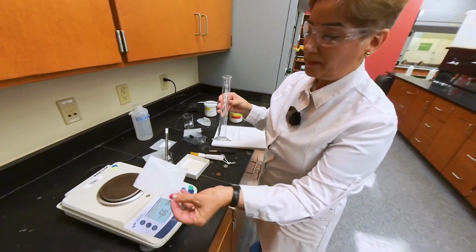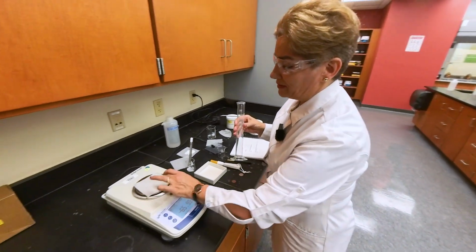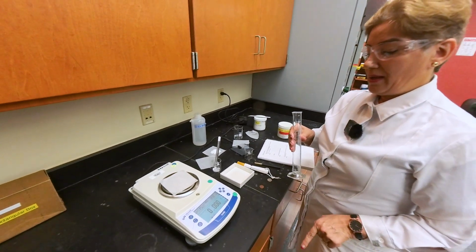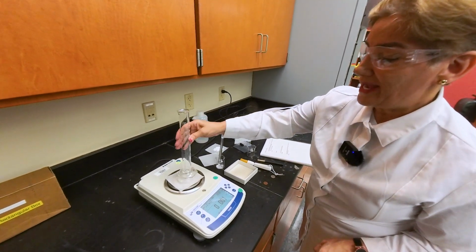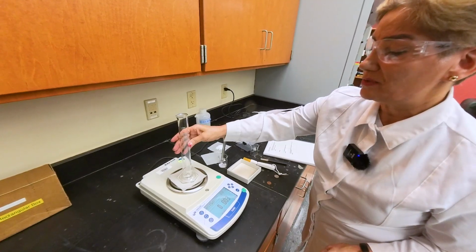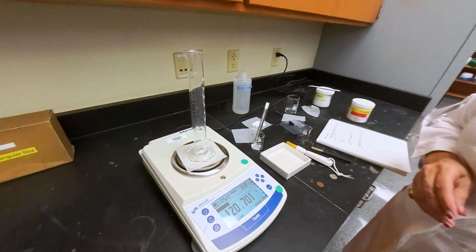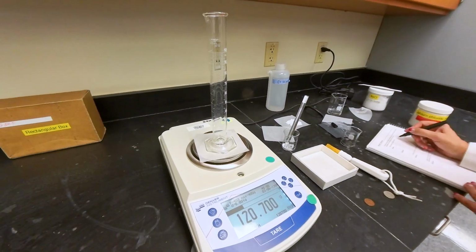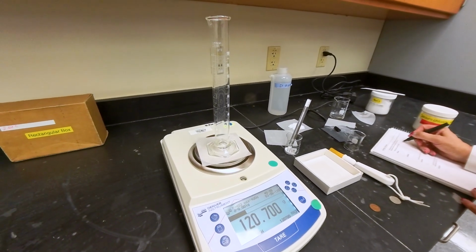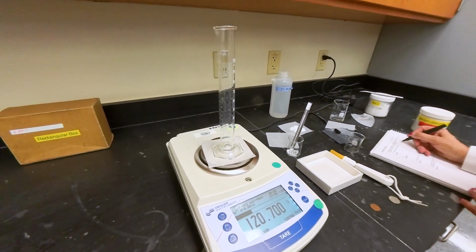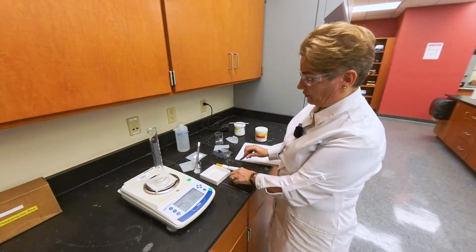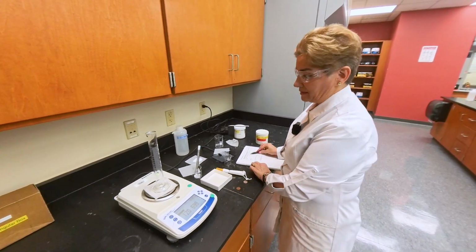I'm using the weighing paper just for protection again. I don't need the mass of the weighing paper, so I tare in this step. And I place the graduate cylinder, empty graduate cylinder, on the scale. Record that mass as the mass of the graduate cylinder by itself. Then add 50 milliliter of water to the graduate cylinder.